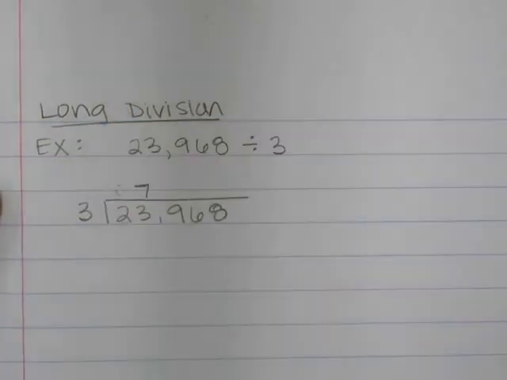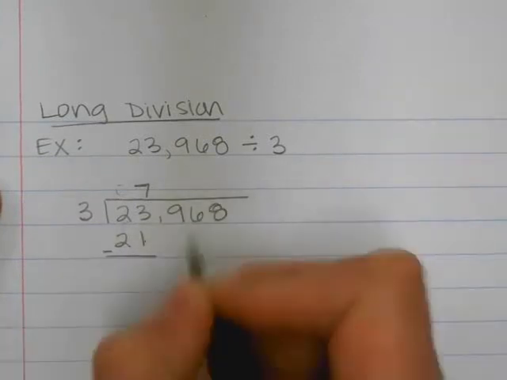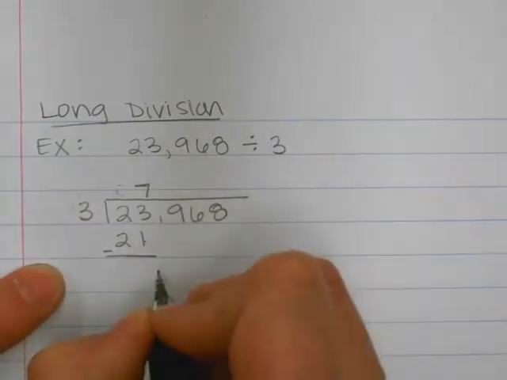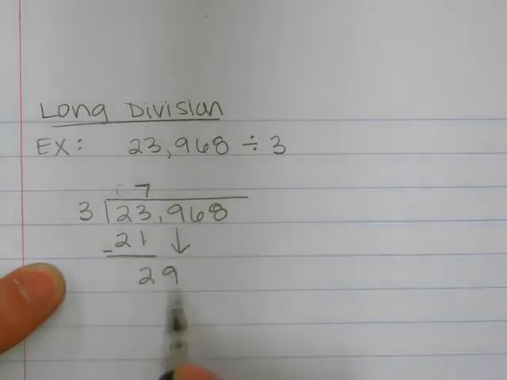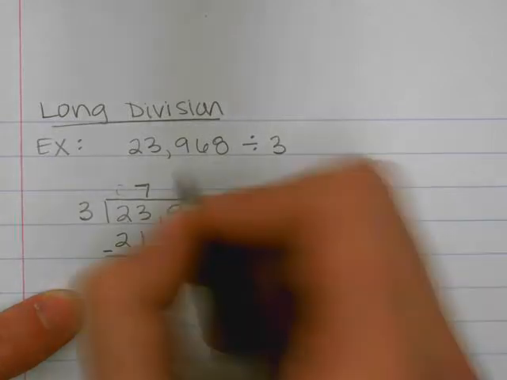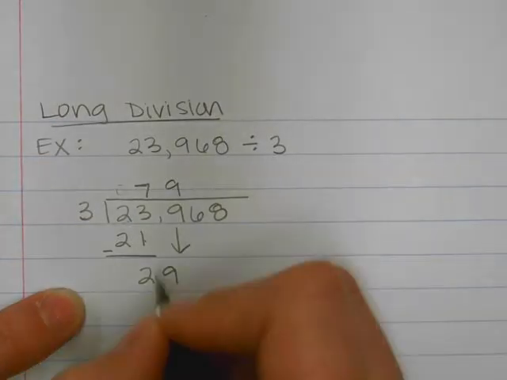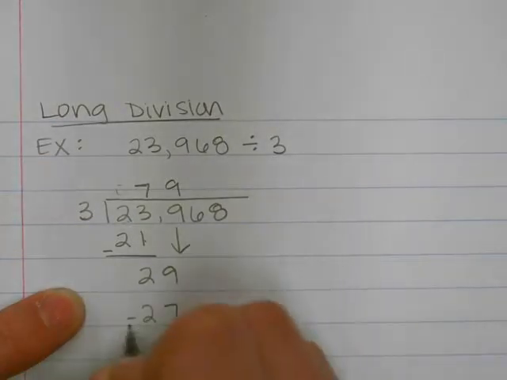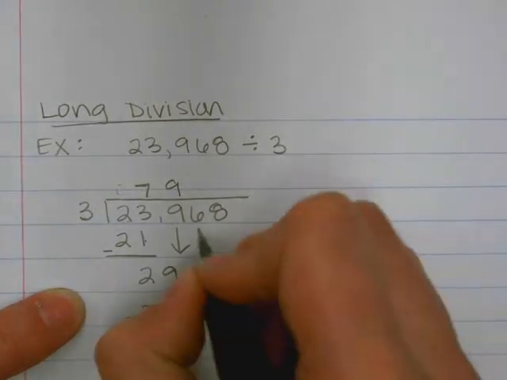And after you have that, you would say 3 times 7 is 21. And you would subtract those numbers. So 23 minus 21 is 2, and then you would drop down the 9. And then you would ask yourself, how many times does 3 go into 29? And the answer is 9 times. And 3 times 9 is 27. So we would put 27 down here, and we would subtract those numbers. 29 minus 27 is 2.